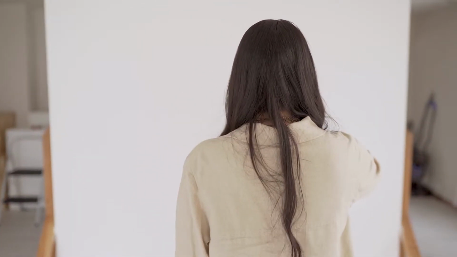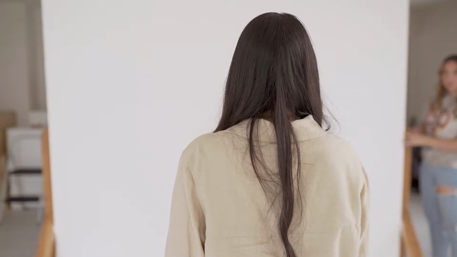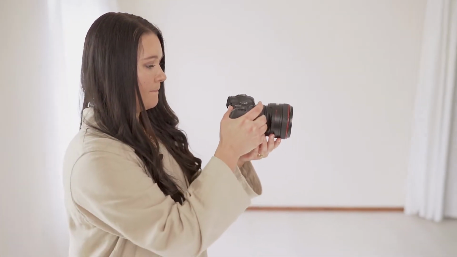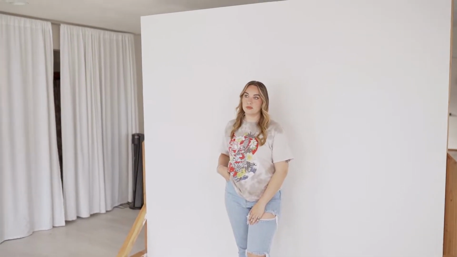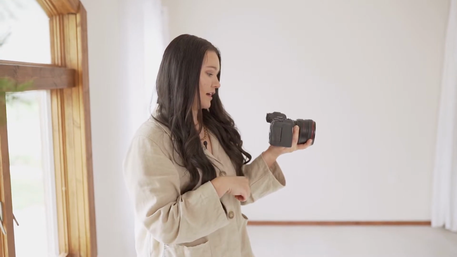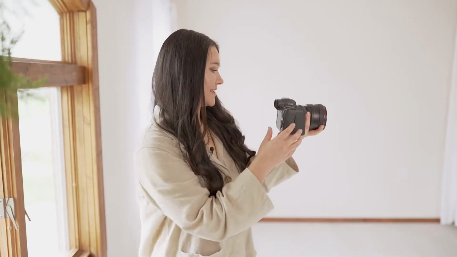We're gonna start in the middle again as we started the first round, and I'm gonna have you just do that same pose we did with the hand in pocket. I'm gonna keep my settings the same as when I started earlier, so I have my shutter at 1/200, an f-stop of 2, and my ISO is at 160.